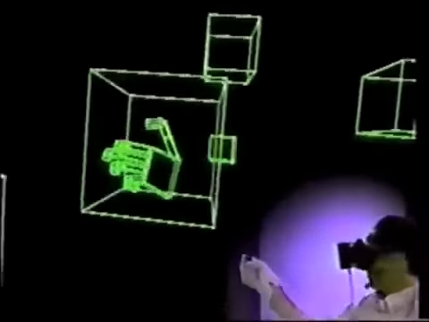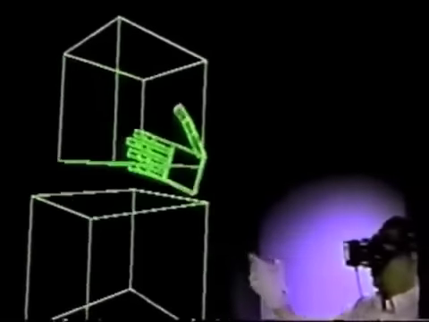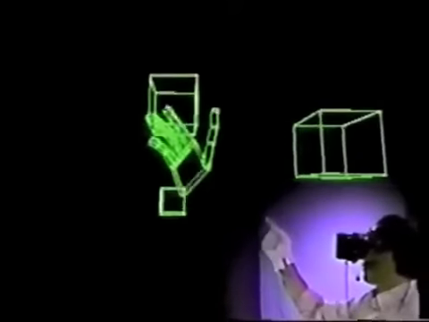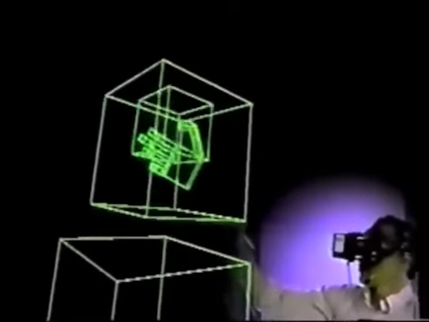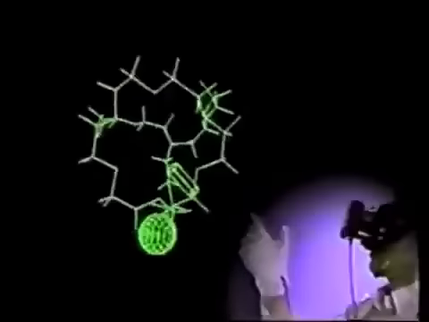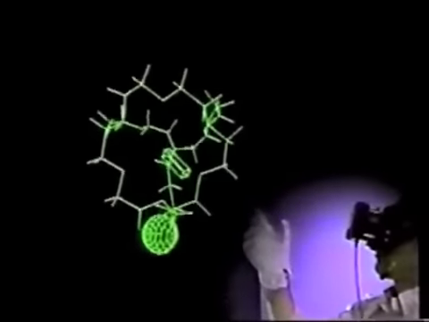Another important gesture is to be able to grab virtual objects and move them around. So I'm grabbing a couple of cubes and repositioning them. This is a stick figure model of a molecule, and there I'm scaling it up so that what formerly was small and right in front of me is now surrounding me.